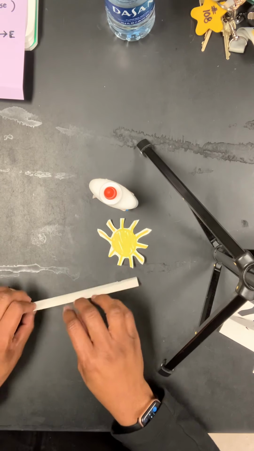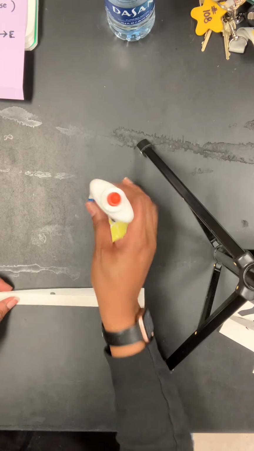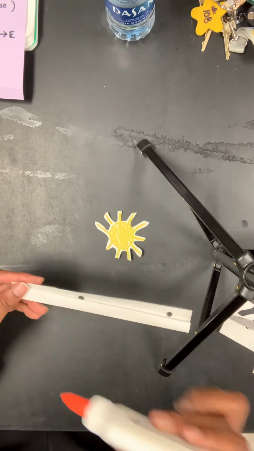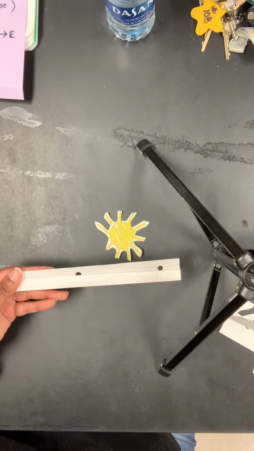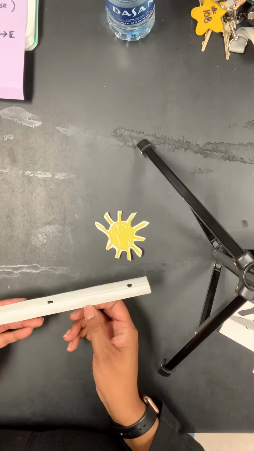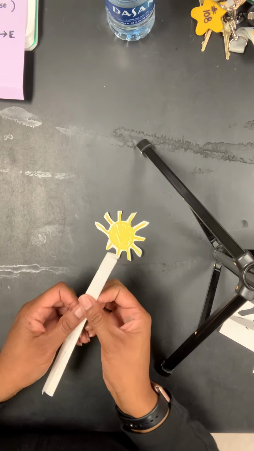This could be done with either tape or glue. If you have tape available, but I'm going to use glue. So I'll put some glue right here. Don't go crazy with it and use too much, have glue all over the place. Close it up.